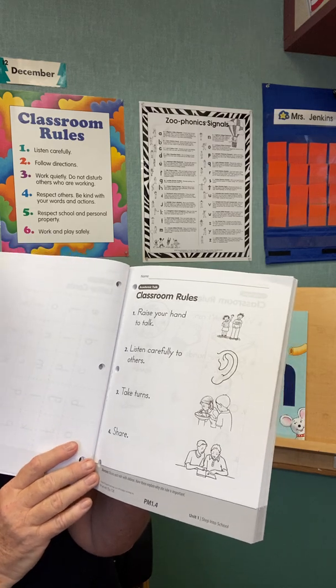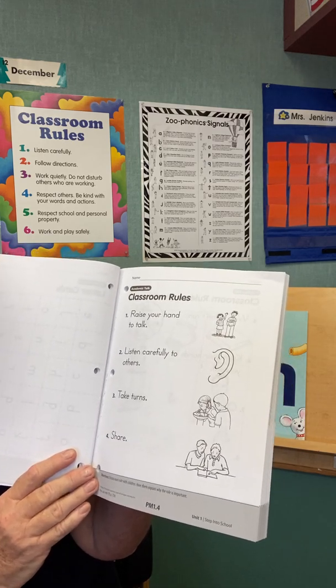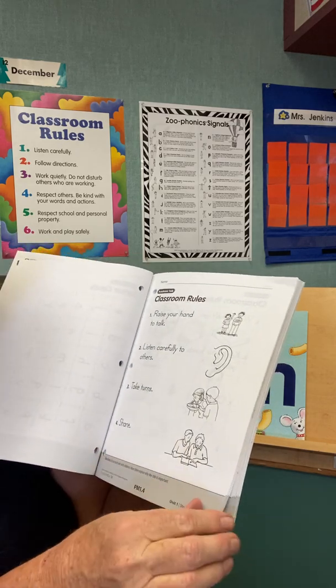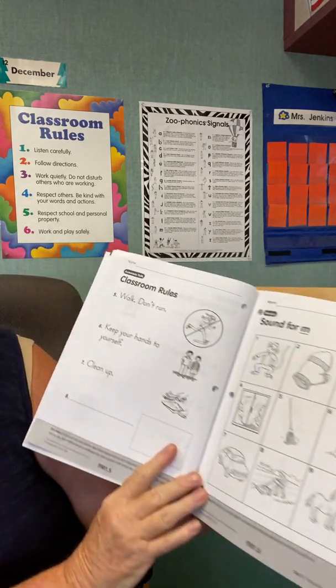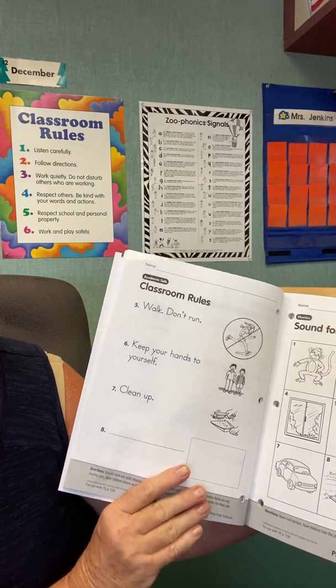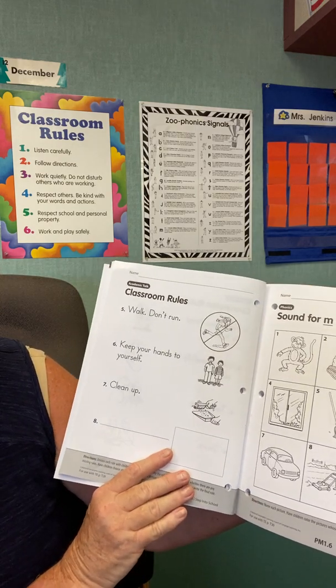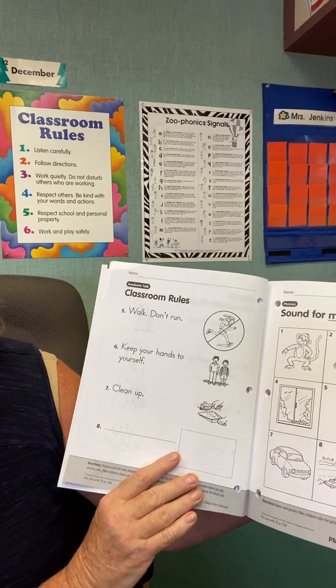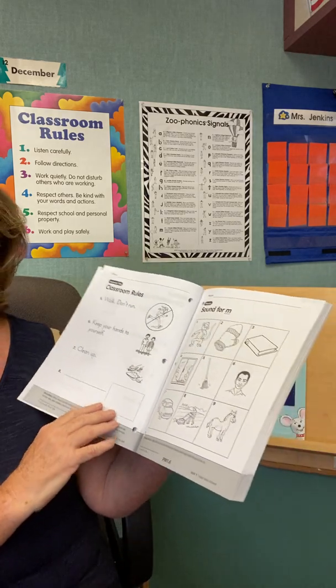We do that on Zoom. Listen carefully to others. We do that on Zoom. Take turns. We do that on Zoom. Share, okay? And then on the other side it says walk, don't run in the classroom. We definitely have to walk. Keep your hands to yourself. That's a good rule. And clean up. So those are all good rules. You guys can read those.